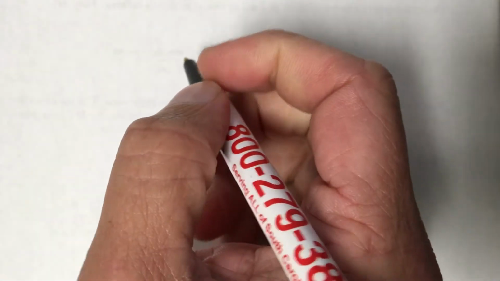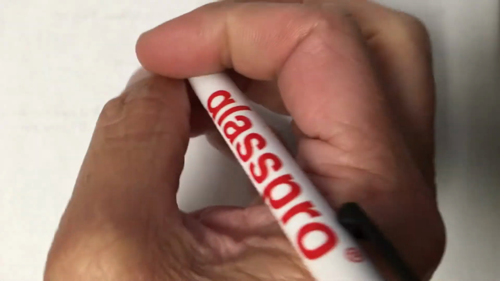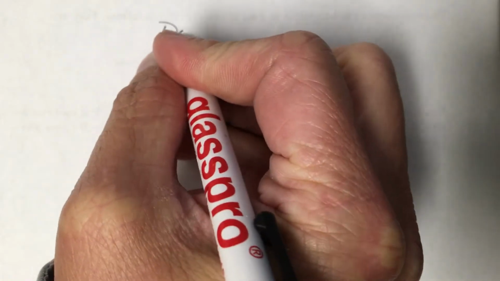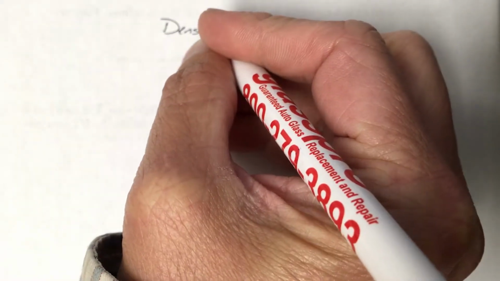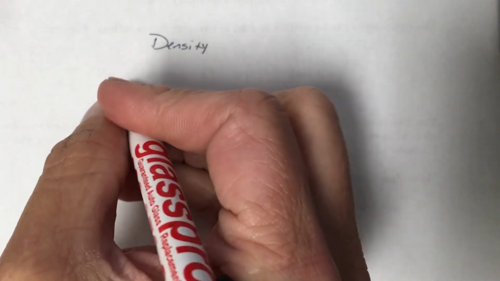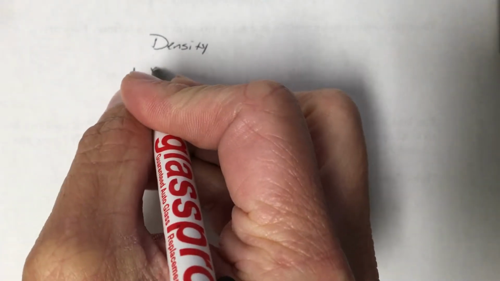All right, one more thing that I forgot that is on the front of that study guide is density. Density is a physical property. It describes a substance that can be measured without changing the composition of the substance. Mathematically, density is the mass of the object divided by the object's volume. D equals M over V.